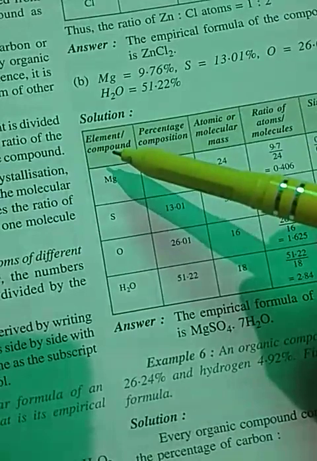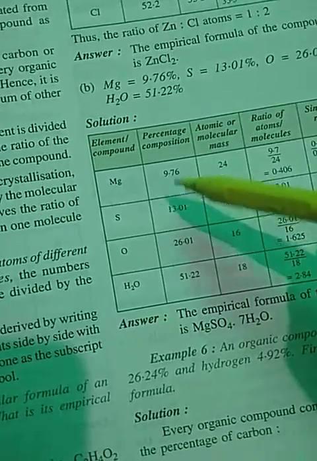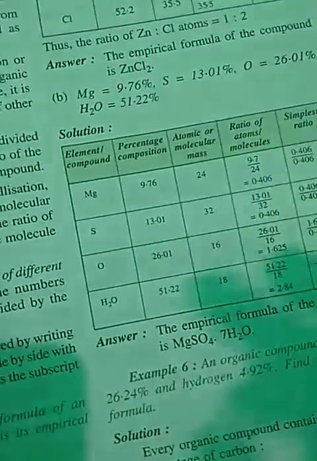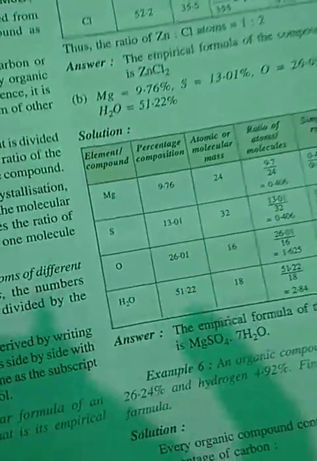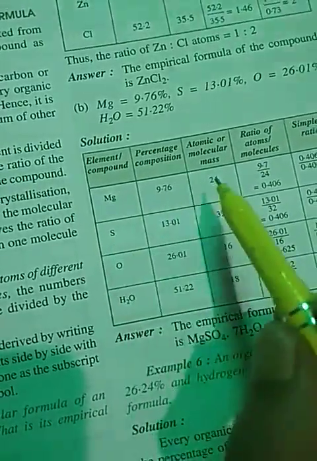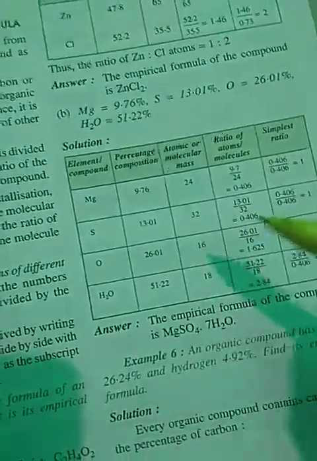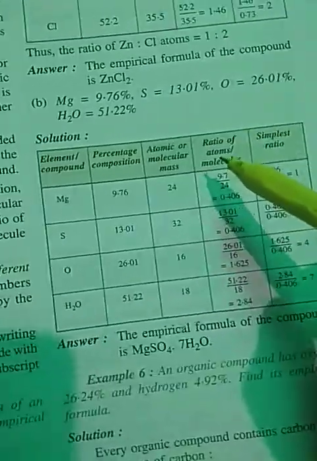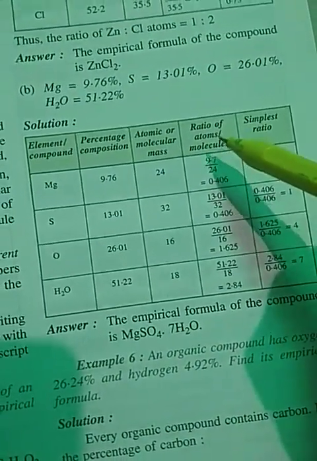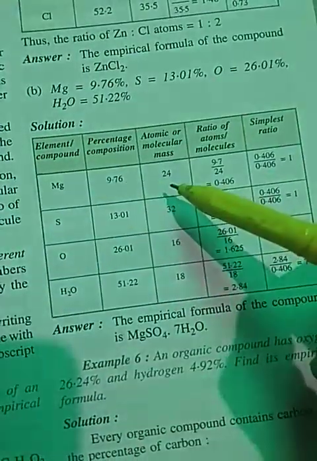So in the first column we will write the name of the elements, in the second column we will write the percentage composition, the percentage of each element. After this we will write the atomic mass: magnesium atomic mass is this, sulfur 32, oxygen this. Now in the next column we will take the atomic ratio. What is the atomic ratio? Percentage divided by atomic mass.